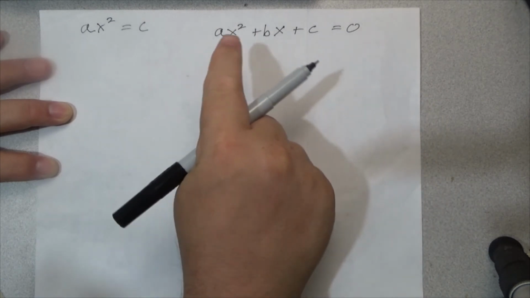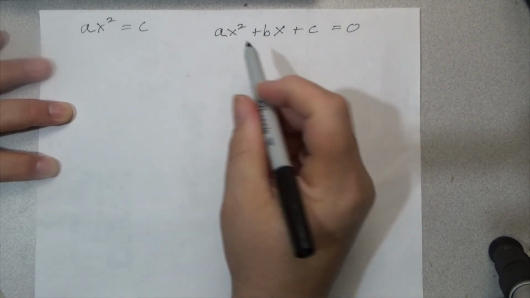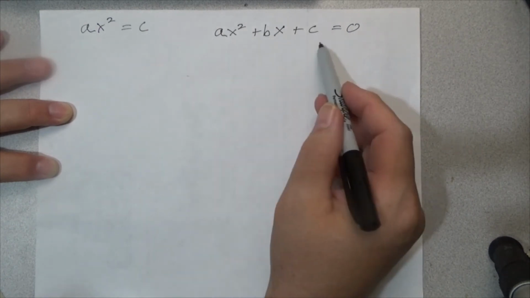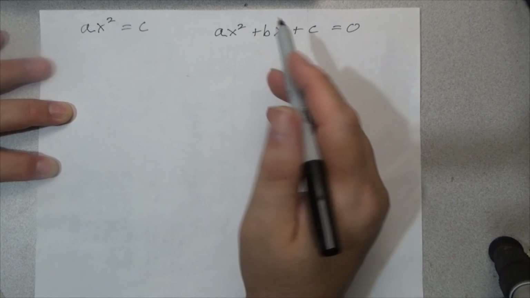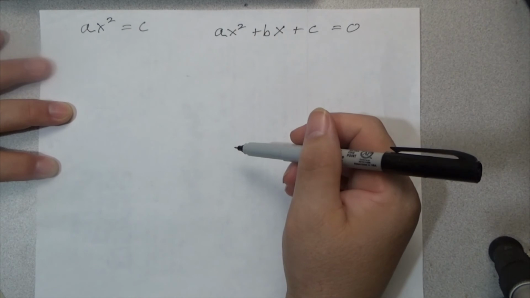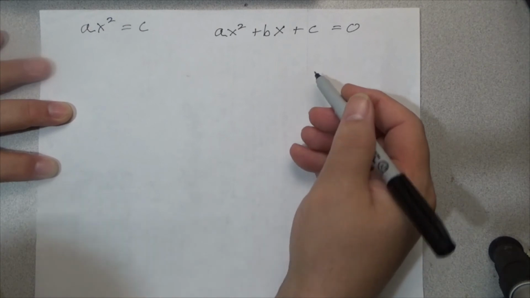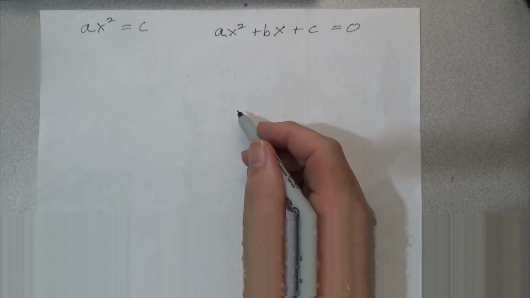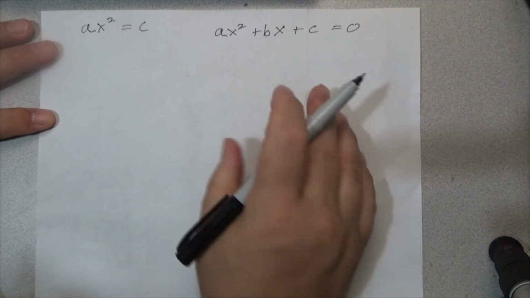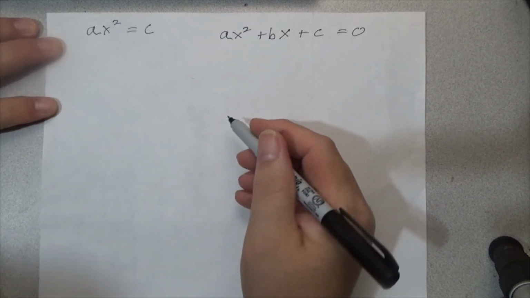And to be honest, completing the square is mainly used to convert what we would call a quadratic in standard form, which is what this is, to something that's in vertex form, which is something that we're not going to be dealing with. You can also solve them using completing the square. The way we are going to solve them, which I think is the easiest way to do it and the best way to do it, is using the quadratic formula. Now at first it might seem a bit daunting, but it's not really that bad.